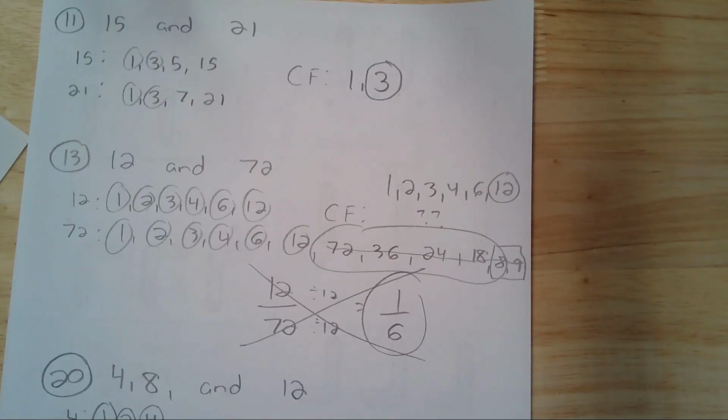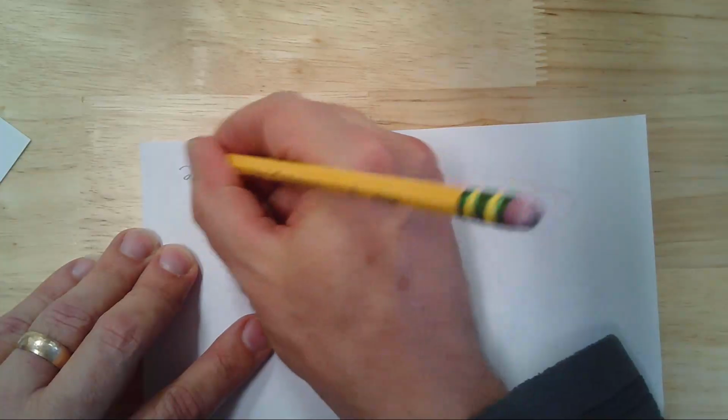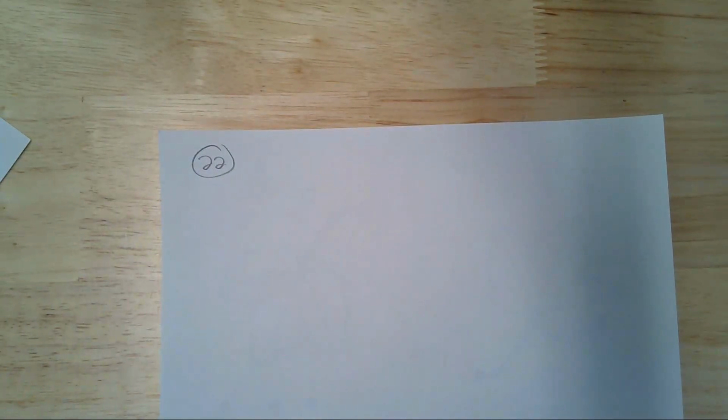So, and I am going to cycle back to this problem here, but let's look at 22. So it says find the greatest common factor. But this time, we're going to use factor trees to do it. Instead of listing all the factors, then listing all the common factors, and then finding the greatest common factor, we're going to do it a better way.